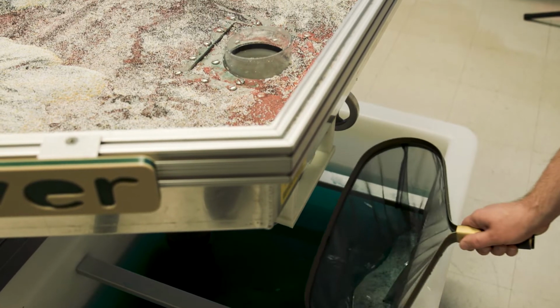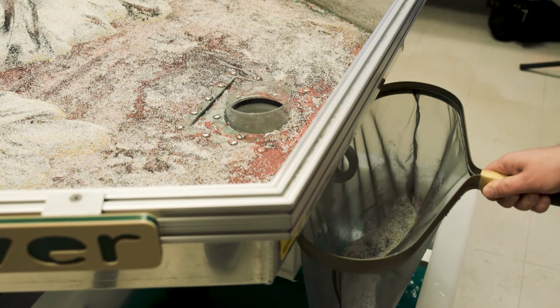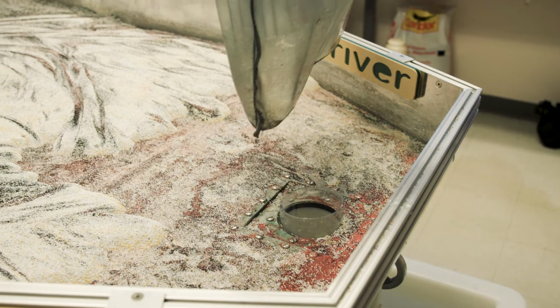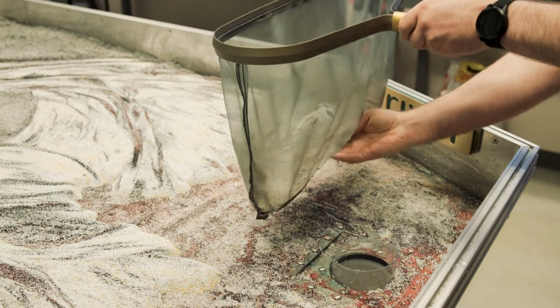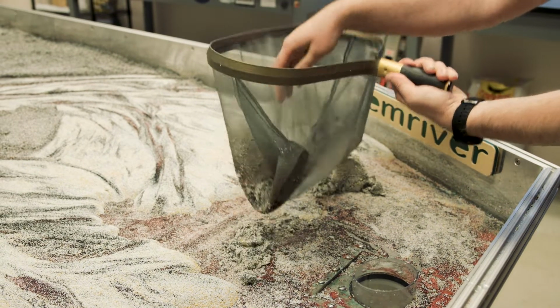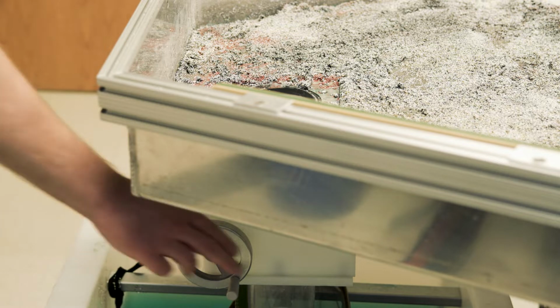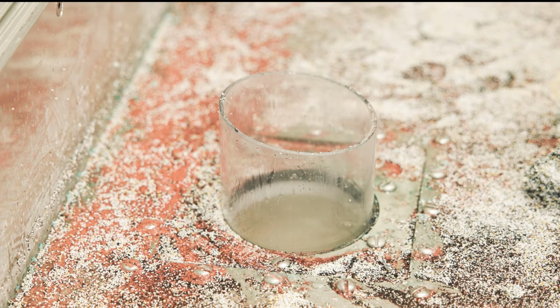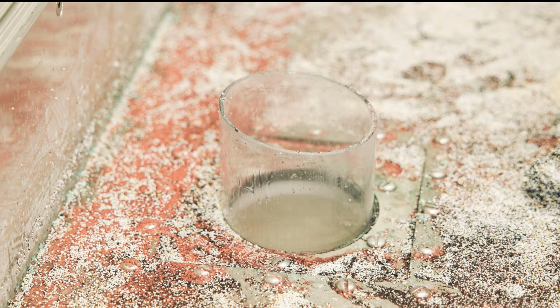Next, check the sediment trap. This traps any media that has escaped while draining the table top. Simply empty the net back onto the table. Use the crank located above the sediment trap to raise or lower the outlet pipe on the table. Depending on how high or low this is, will determine the depth of the lake you can create.